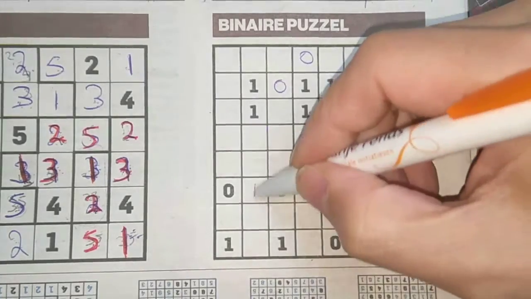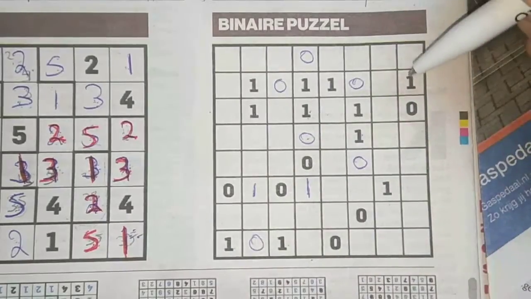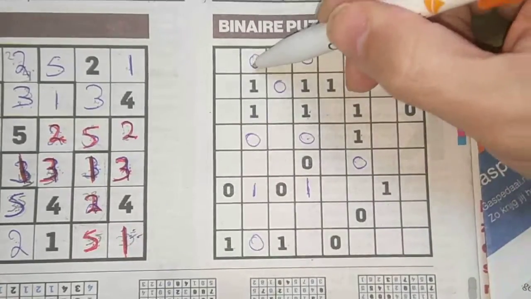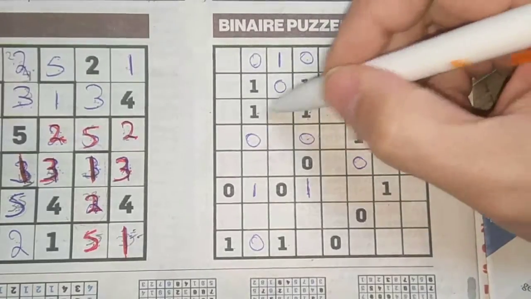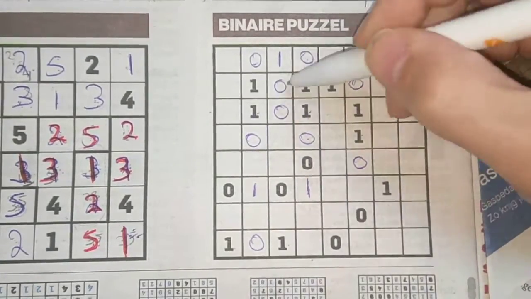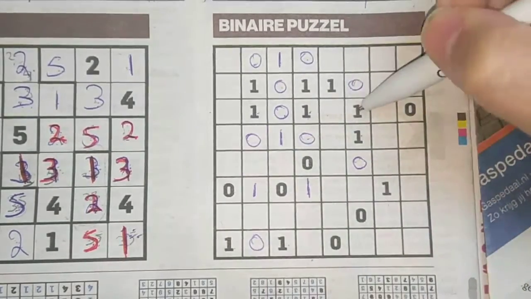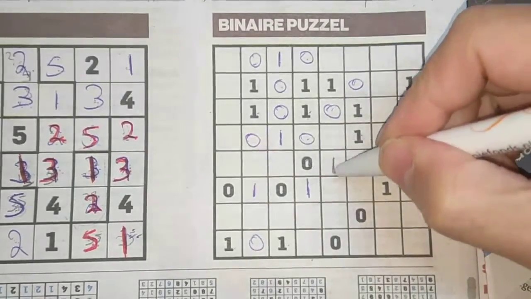Between two O's comes a one. Between two ones comes an O. Double one, here an O, then O. Between two O's comes a one. Between two O's comes a one. Double O, here a one, then one. Between two ones comes an O. Between two O's comes a one.